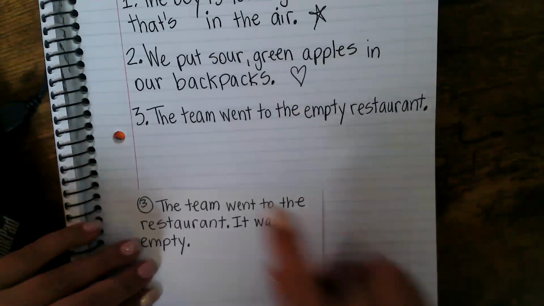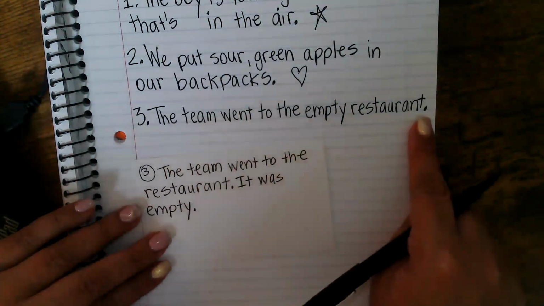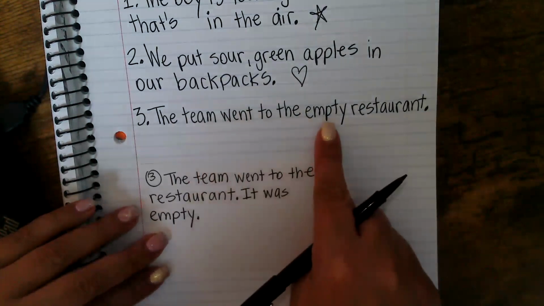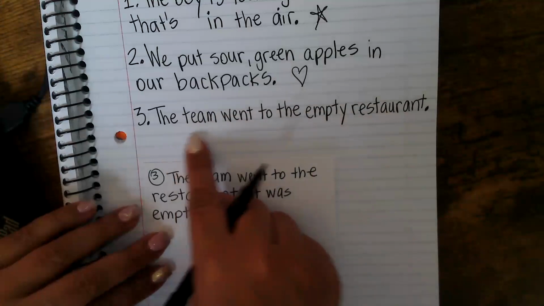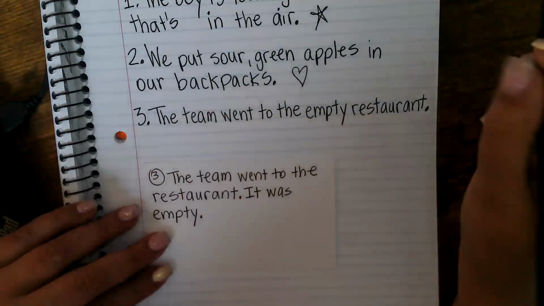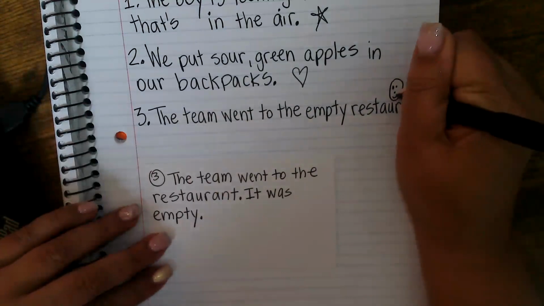The team went to the empty restaurant. It's more concise, it's shorter, and it tells the same information. It tells you that the restaurant was empty, and it tells you that the team went to the restaurant, but it's all done in one nice sentence. The team went to the empty restaurant. I'm going to give myself a happy face because I am happy.